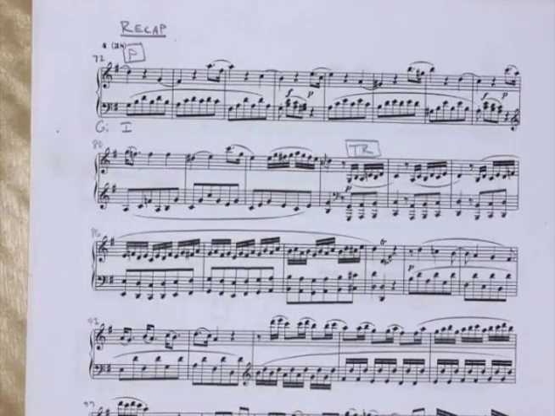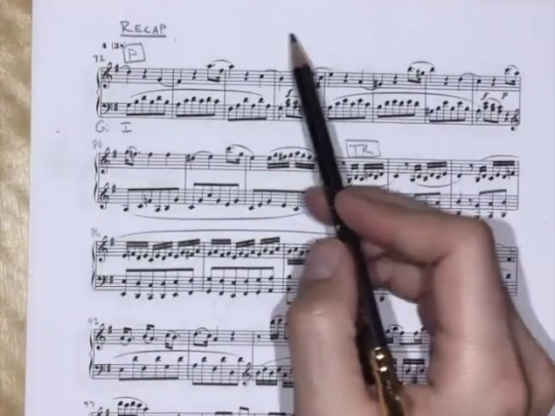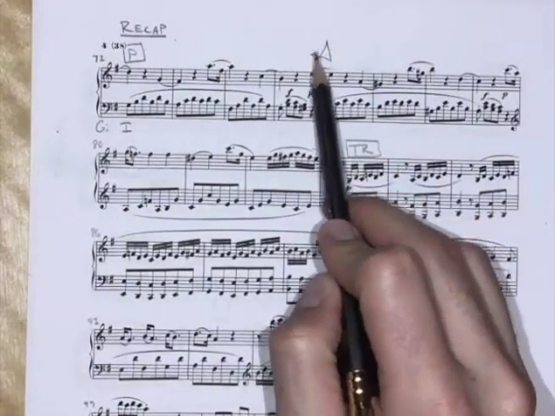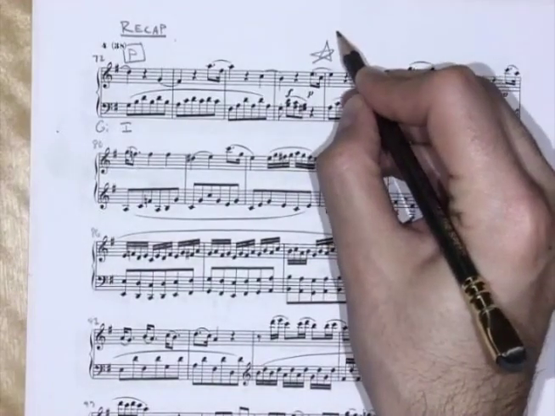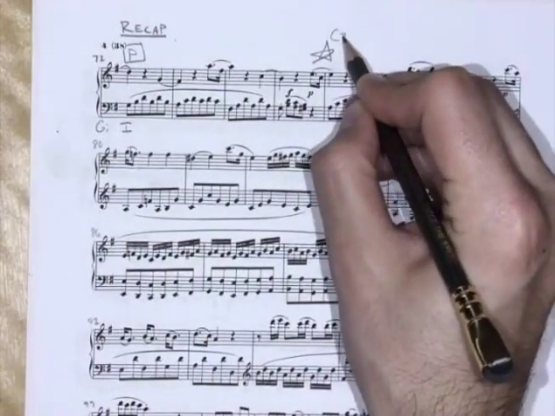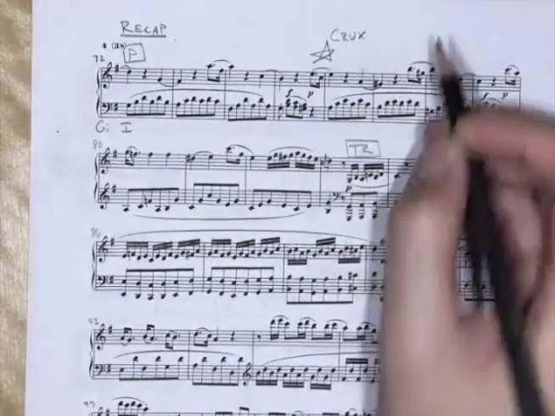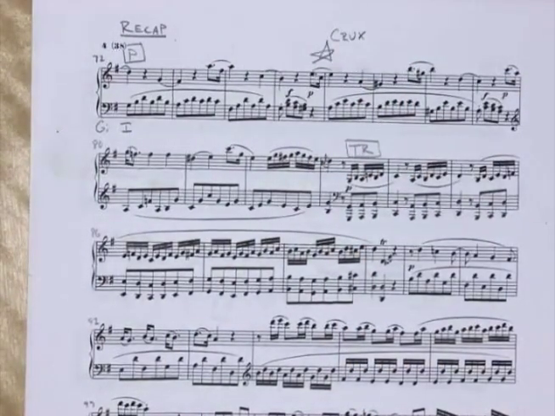But what you'll see is that Mozart actually does choose to change this. Right here, I'm going to put a little star. This moment is what we call the crux. And this is the moment where the recapitulation ceases to correspond to exactly what we got in the exposition, and it ends up being recomposed in order to bring about the return of the secondary theme in the tonic.